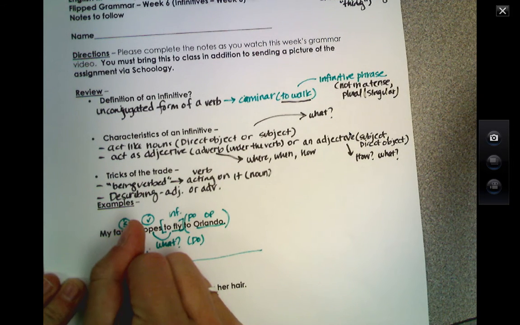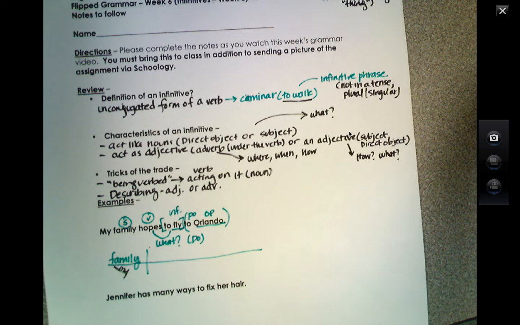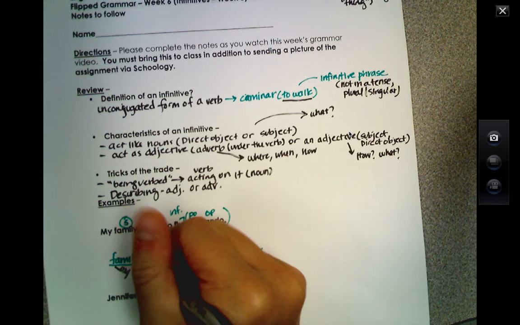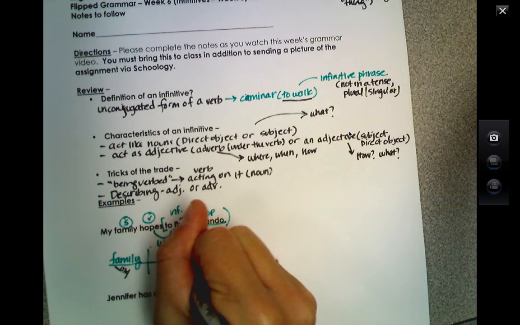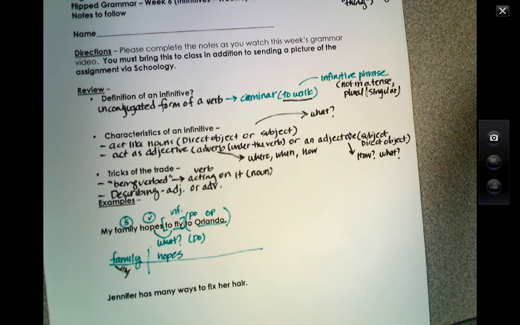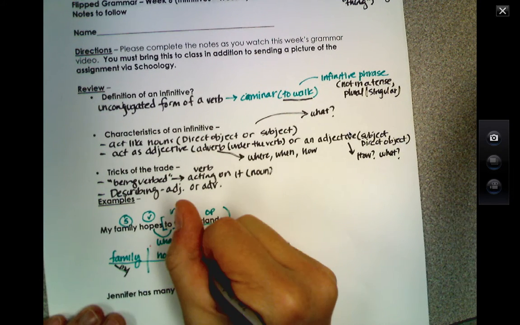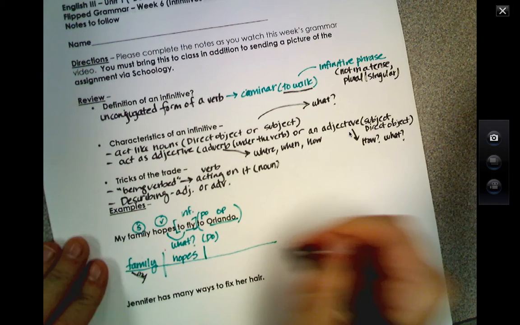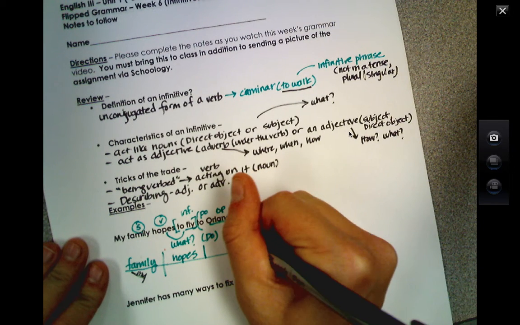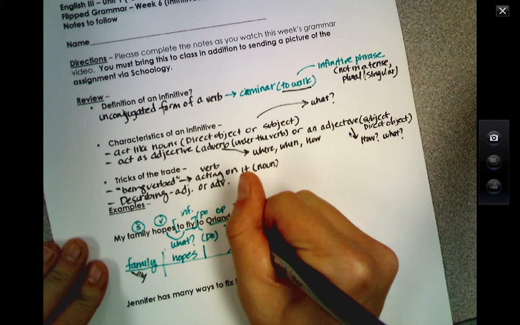And you're going to put my. Then what you are going to do is you're going to put hopes. So we know that's the verb. And so then you're going to do just like you would do for a direct object. You're going to put it on stilts. And remember, you got to have your little tail thing.